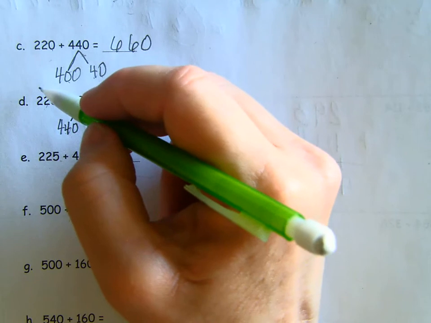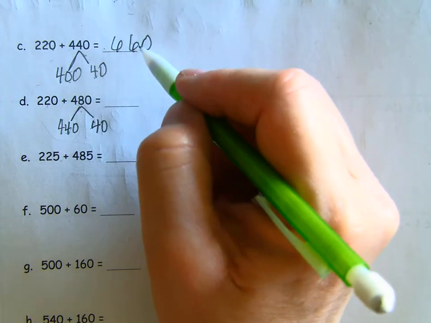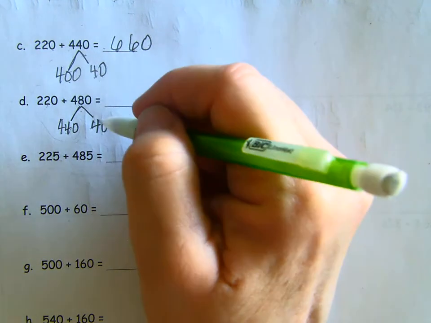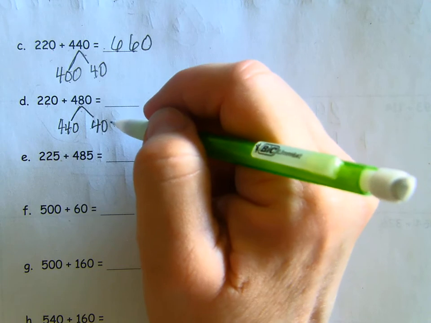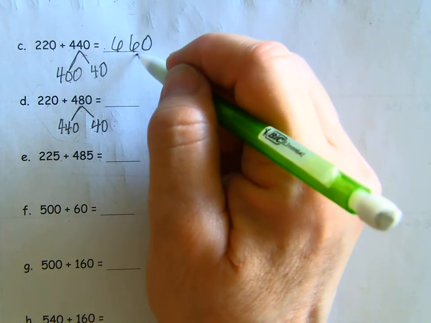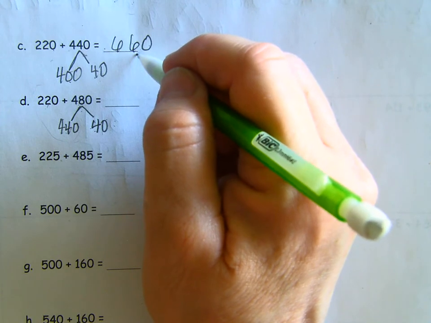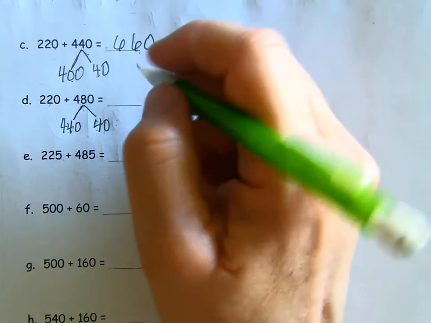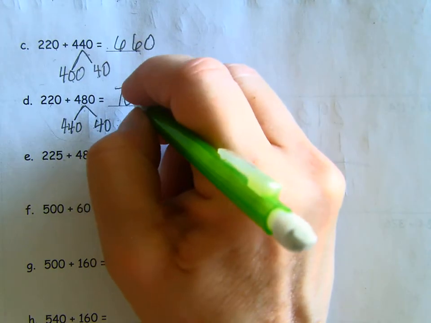So this part, 220 plus 440, we know is 660. Now we're going to add 40 more. 4 10s and 6 tens is 10 tens. We're going to add that to the hundreds. So we're going to make another 100 and we would have 700.